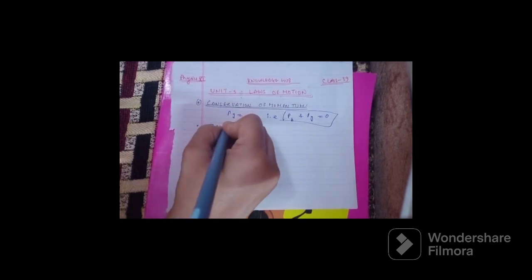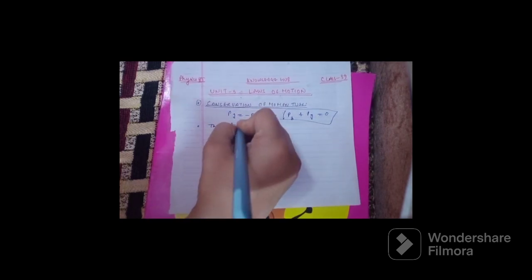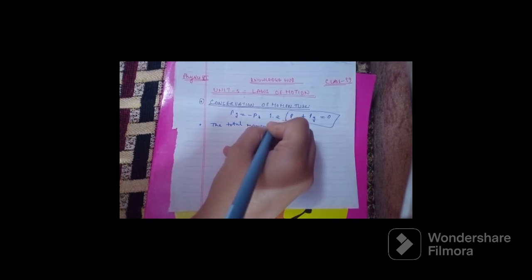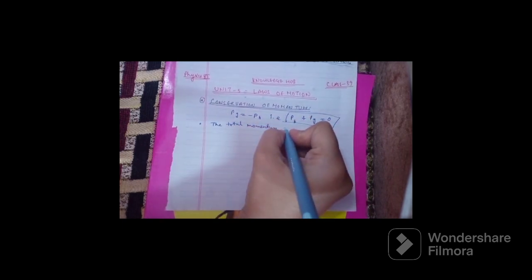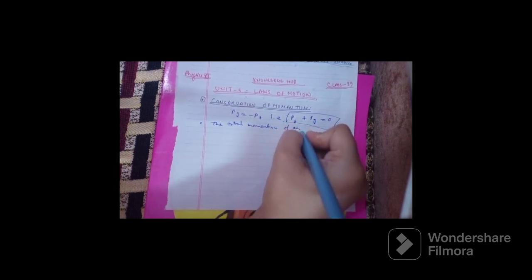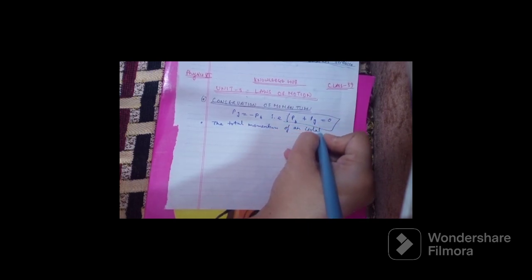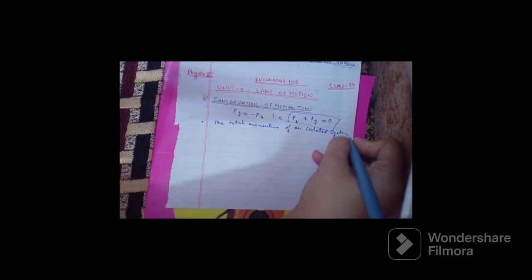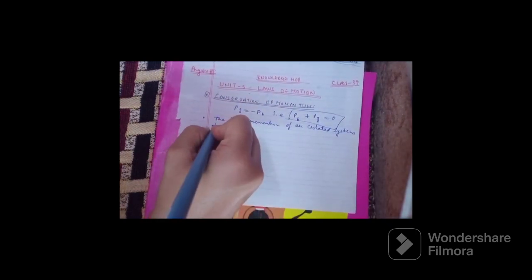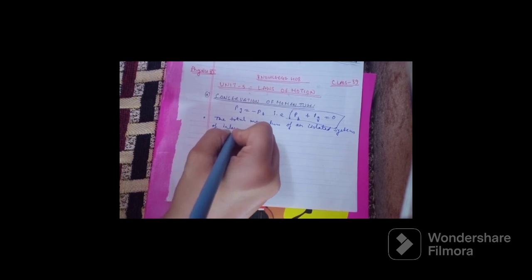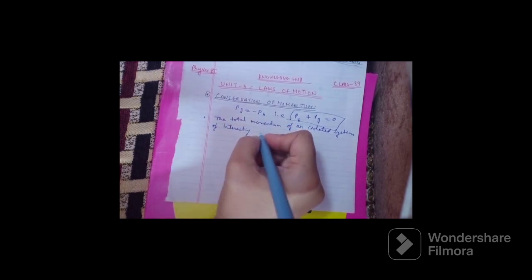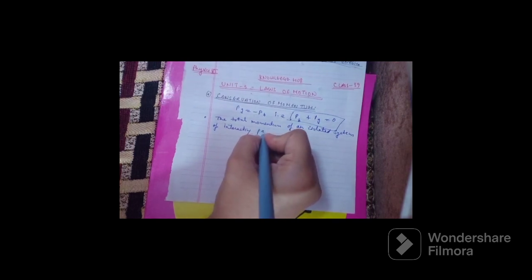The total momentum of an isolated system of interacting particles is conserved.